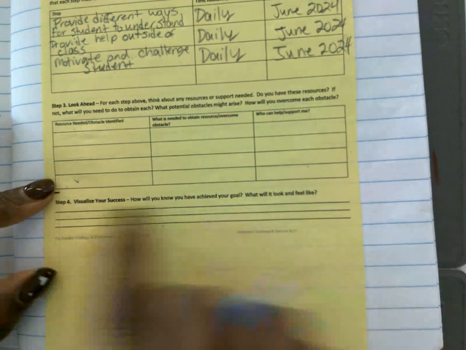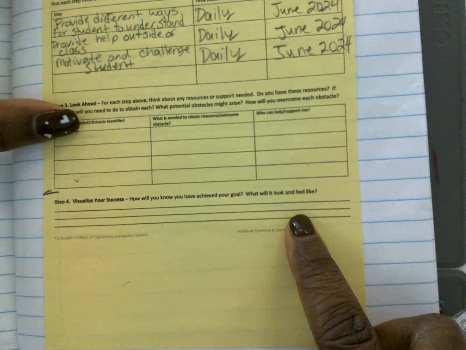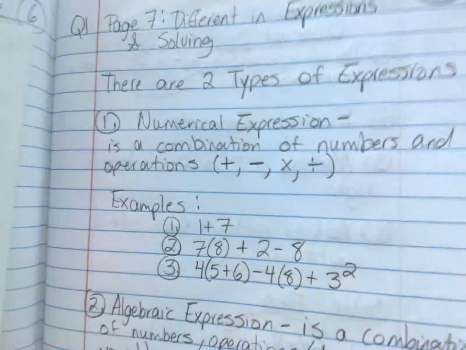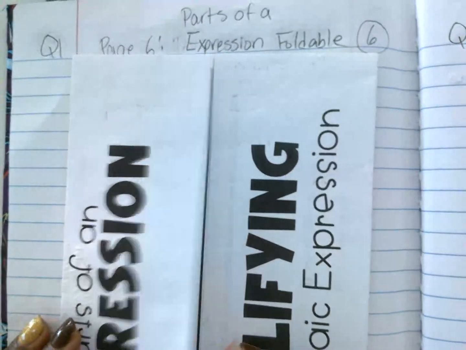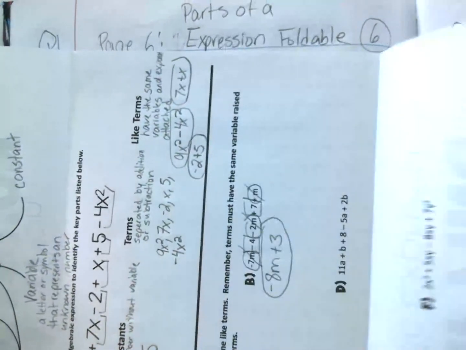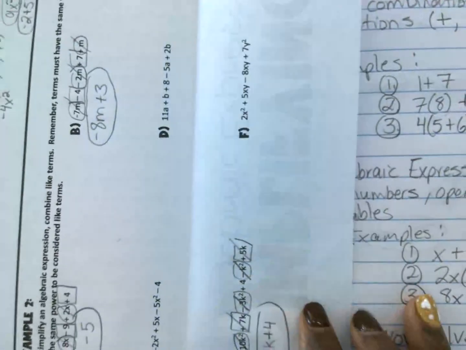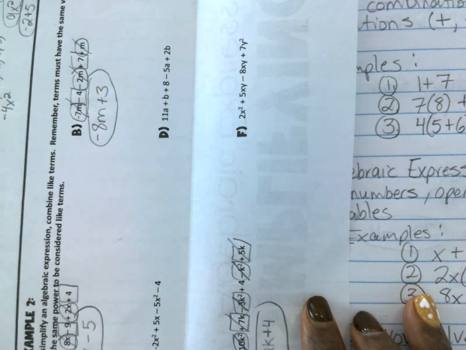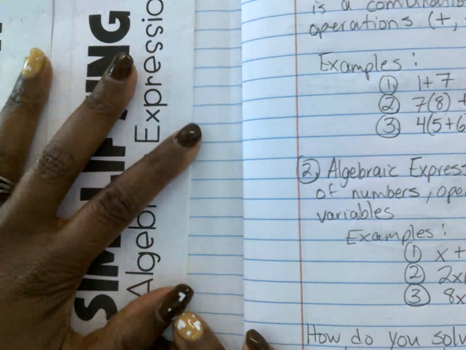We didn't do this part right here. We didn't do step 4, but we did all the other, we filled the rest of it in. Okay. Page 6 is parts of an expression. We did this. We filled all of this in, and we completed these. Okay, so please make sure that you finish it. If you didn't finish it, you need to go back and finish it. I'm not going to give you credit for something that you did not complete.